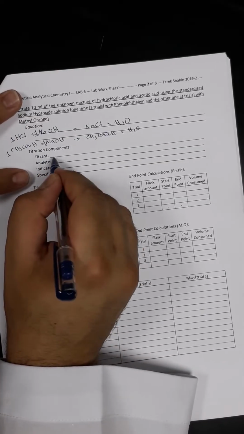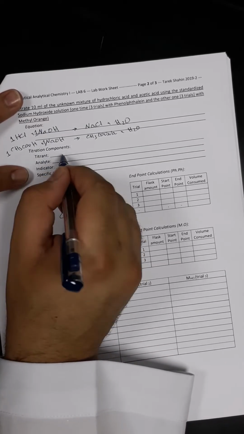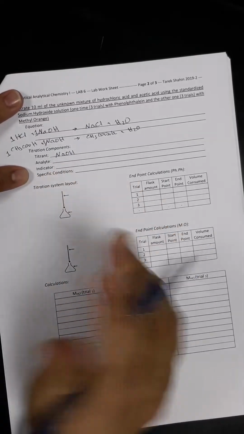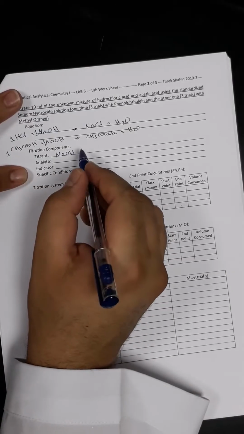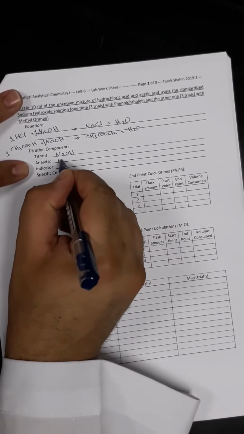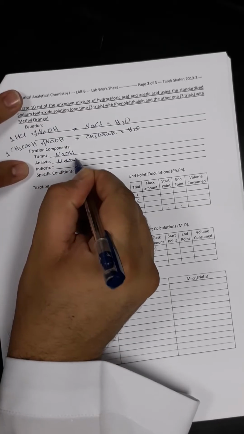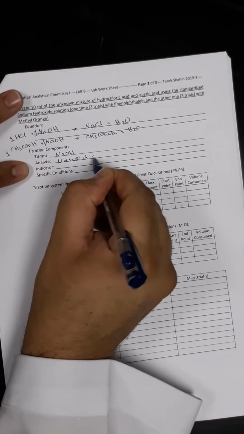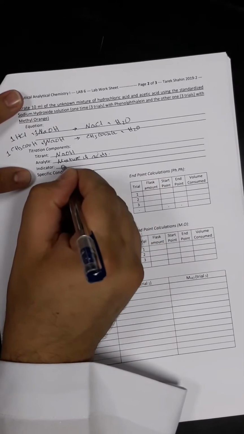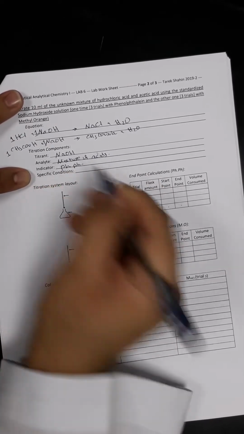For the titration components, the titrant in that case will be sodium hydroxide solution, which is the one we already prepared before, and we got the exact molar concentration of it. For the analyte, it will be the mixture of acids. And for the indicator, it would be again phenolphthalein.